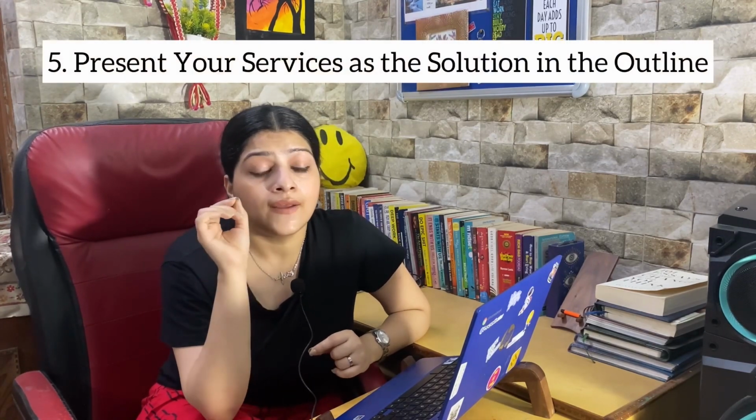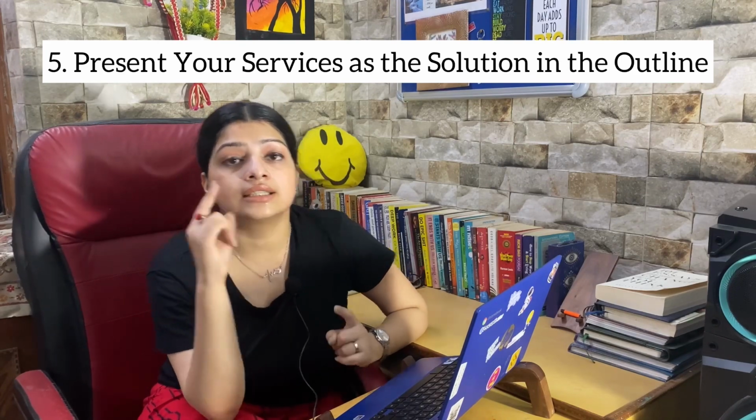Now the fifth point: when you're creating this content outline and taking your reader on a journey with you on this blog, you have to make sure that you are presenting your services as a solution to that problem, because your blog title will either highlight some kind of problem or you will be selling some kind of transformation through your blog. When I say transformation, let's say the title is how to improve your leadership skills.